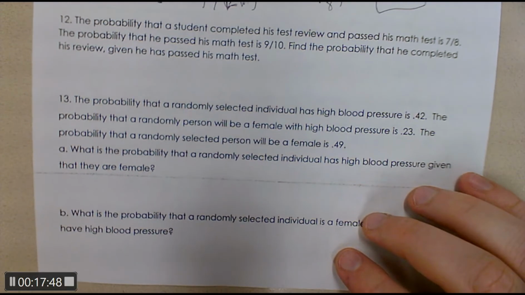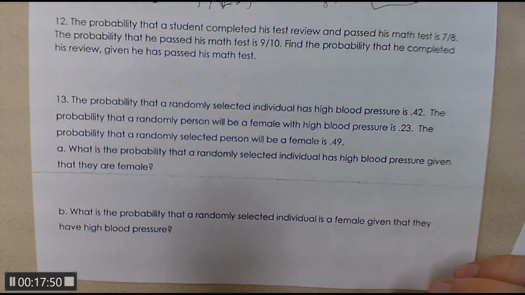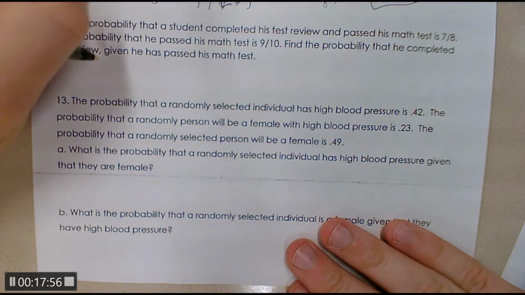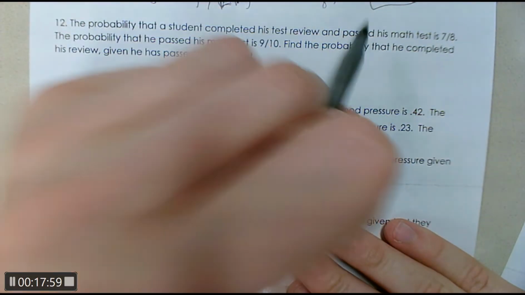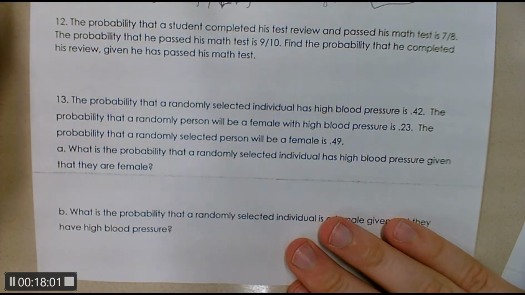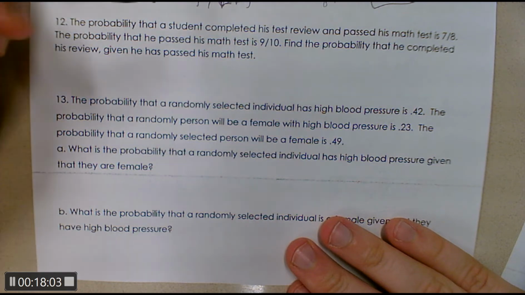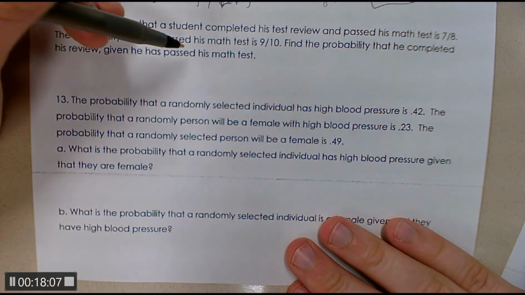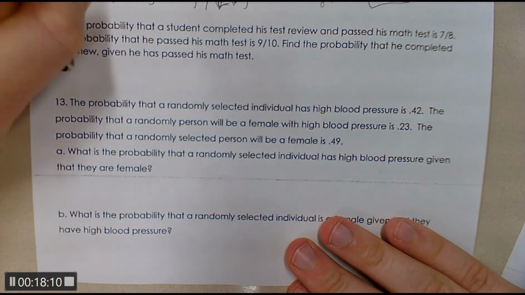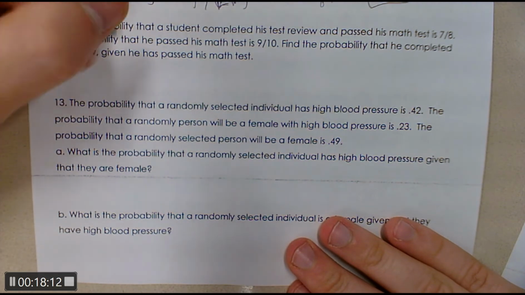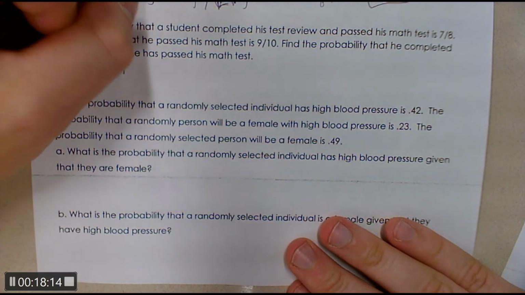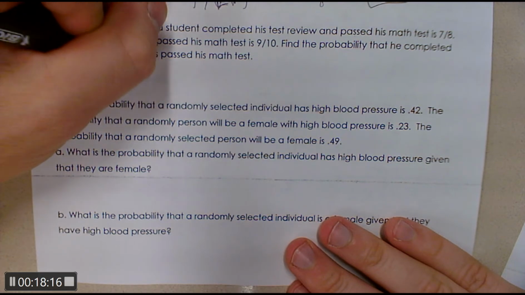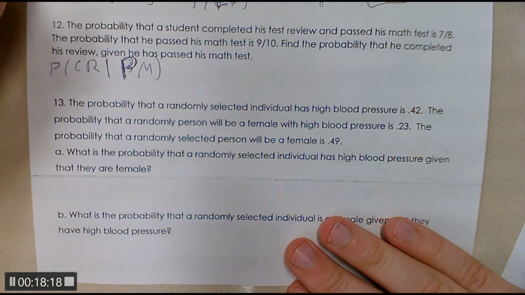Alright. Moving on. The probability that the student completed his test review and passes the math test is 7 out of 8. So that's the test review and math class, which is probably going to be our numerator, right? The probability he passes the math test is 9 out of 10. Find the probability he completed his review given he passed his math test. So probability of completed review given pass math test.